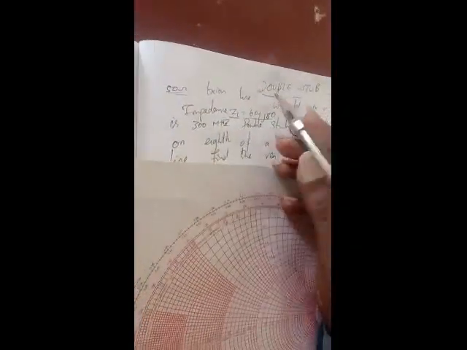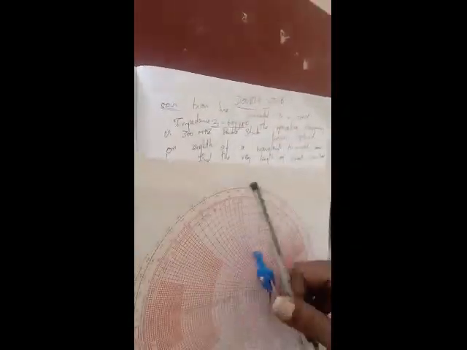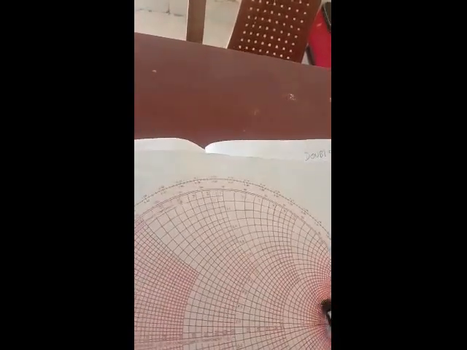This is a double stub, is it right? So in the double stub, mainly you have to draw the R equal to 1 circle. That is called the g equal to 1 circle. R equal to 1 circle you have to draw. So you have to come here.